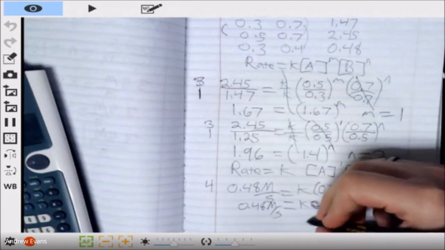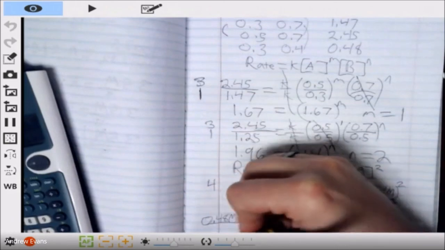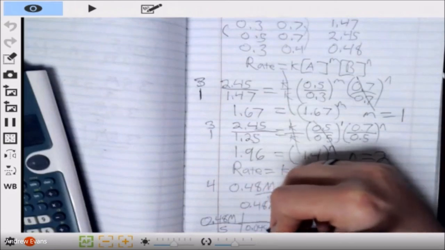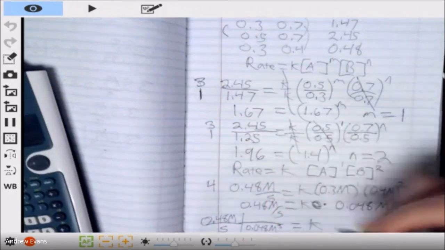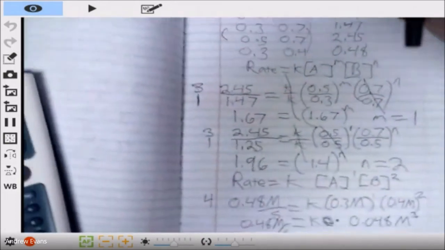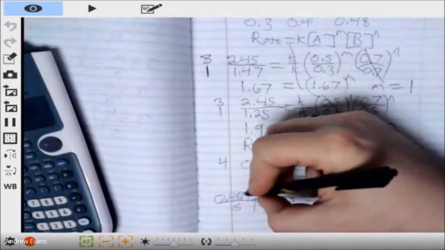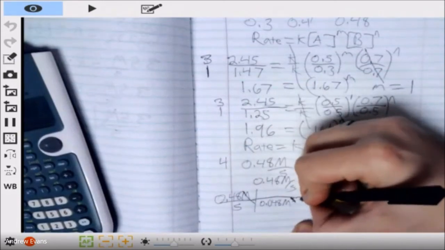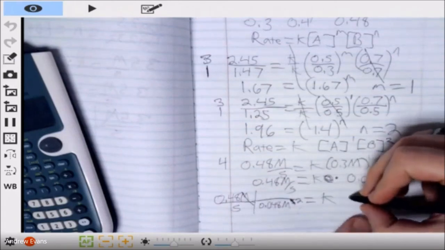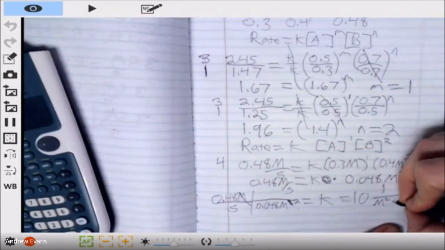Solving for K, K is going to be 0.48 M over S divided by 0.048 M cubed. Please note, this M and one of these M's cancels. And so you get K is equal to 10, 1 over M squared S.